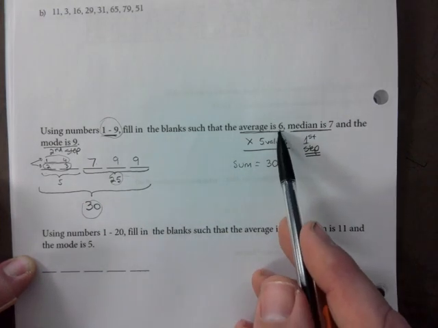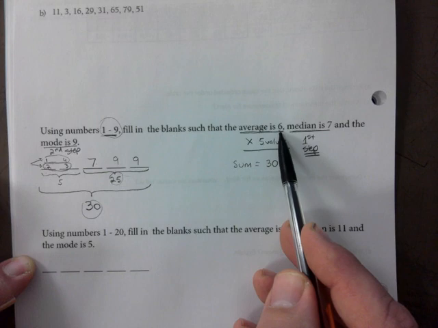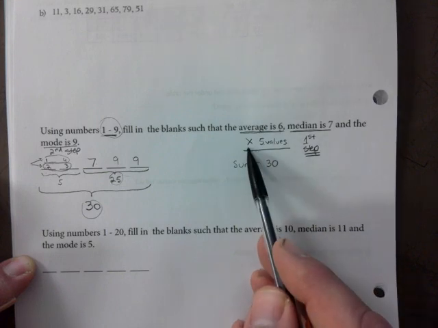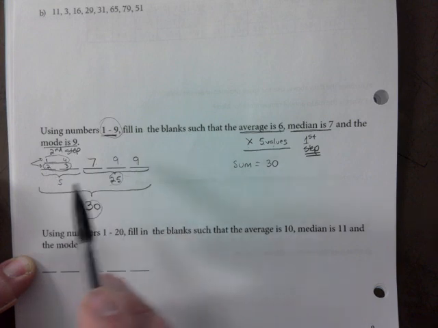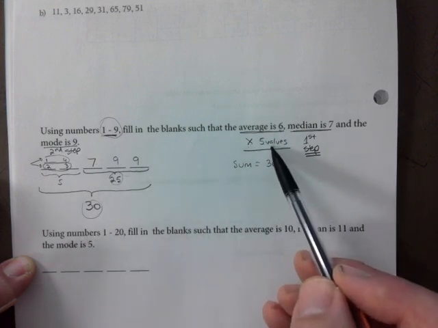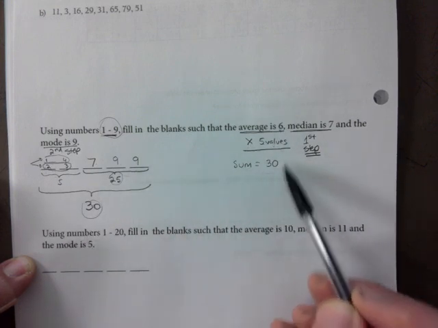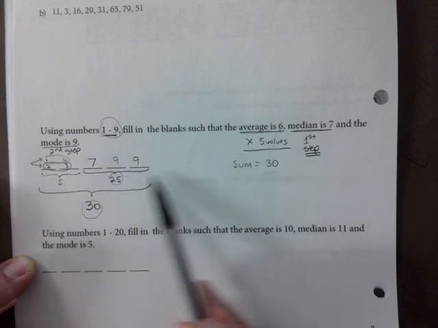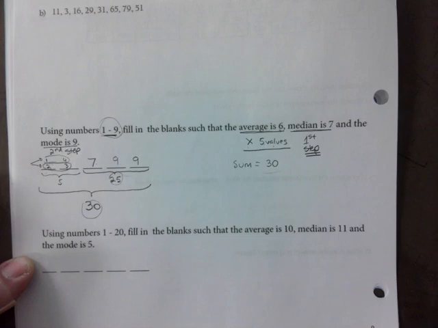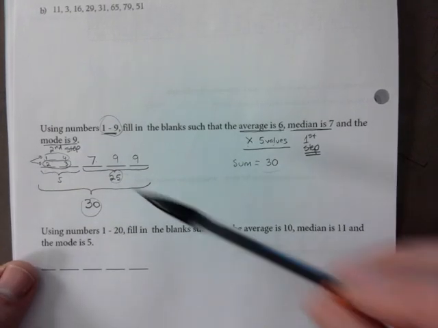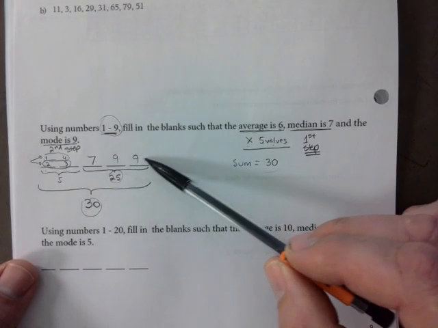Whatever your average is that you're looking for, you multiply by the number of values. So let's say I had 7 blanks here. You would go 6 times 7 to get 42. So whatever numbers you place in here would have to add up to 42. And we were able to do this and this.